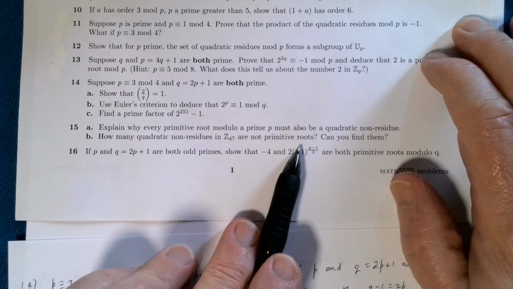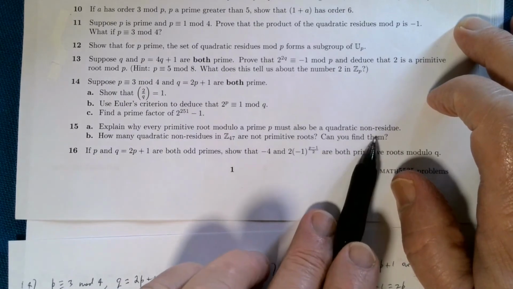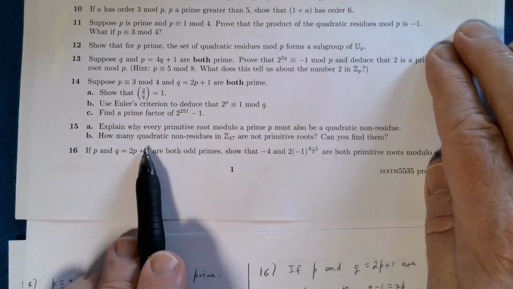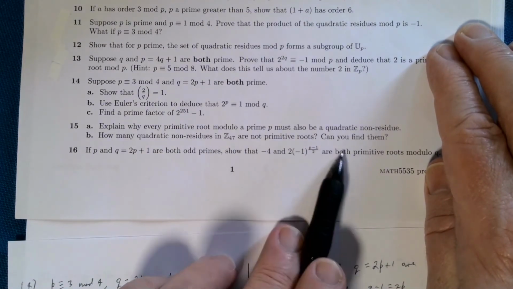So the converse is false, of course. Just because you're a quadratic non-residue doesn't make you a primitive root. And we want to find how many of these quadratic non-residues in Z47 are not primitive roots, and can we find them?